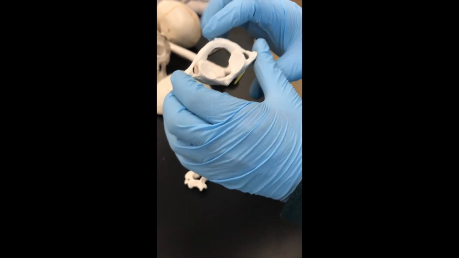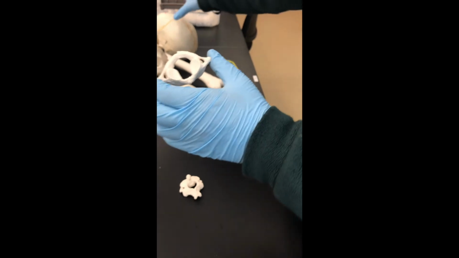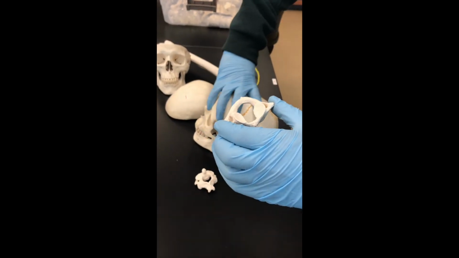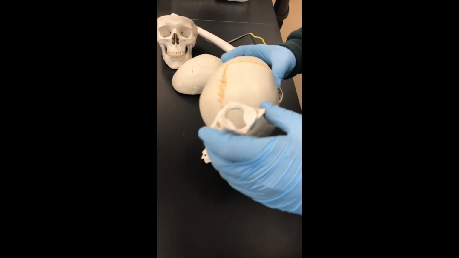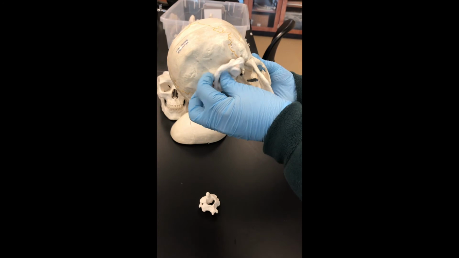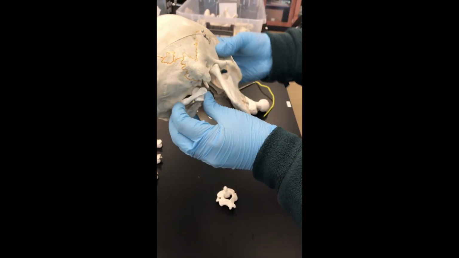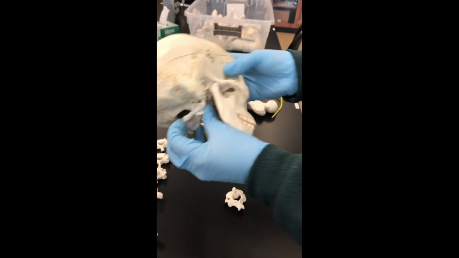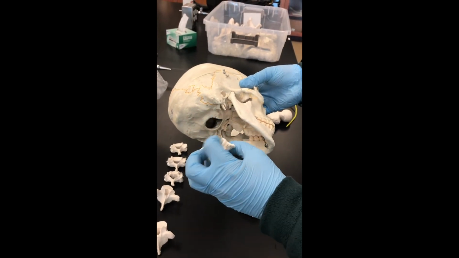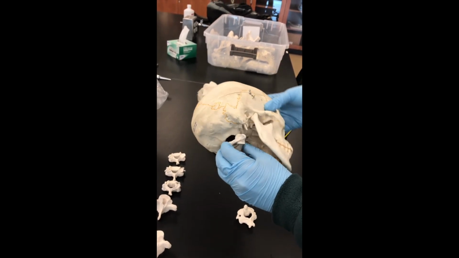Just like in Greek mythology, Atlas was the man who held the world on his shoulders. This atlas sits on top of the skull, so the skull rests on it, and it allows you to rock your head back and forth along the occipital condyles to the facet underneath.